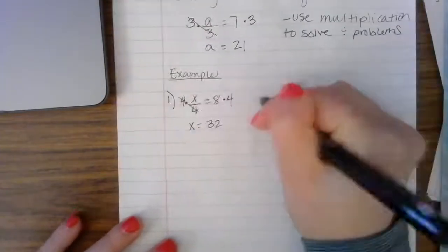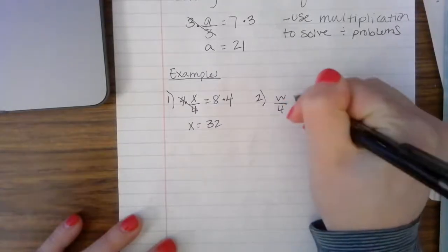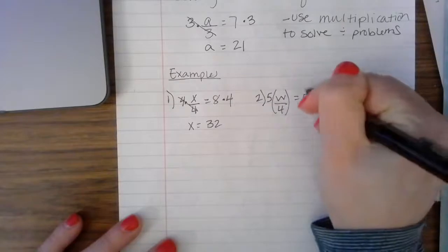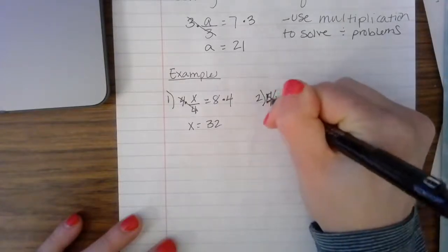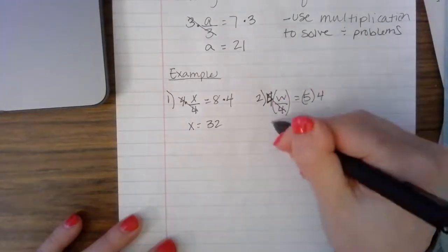Example 2. W divided by 4 equals 5. I'll multiply both sides by 5. I'm sorry, by 4. Oops, change that to a 4. That is going to get rid of that. I'm left with W equals 5 times 4, which is 20.